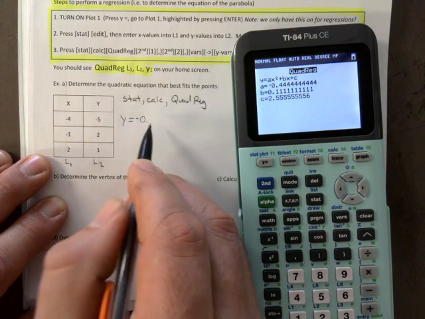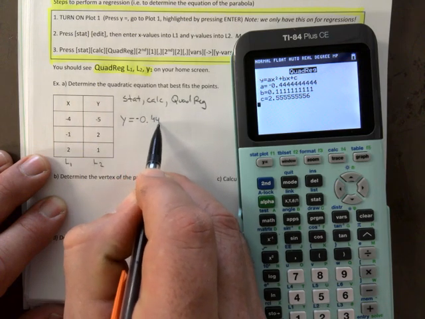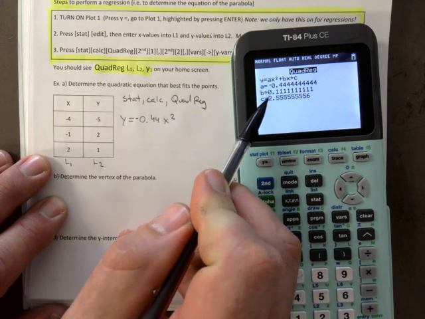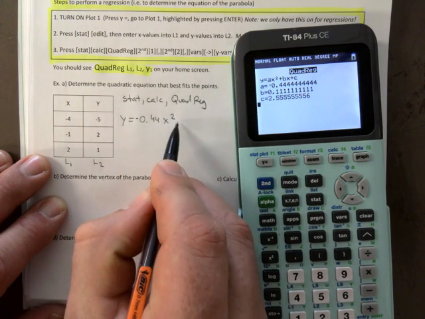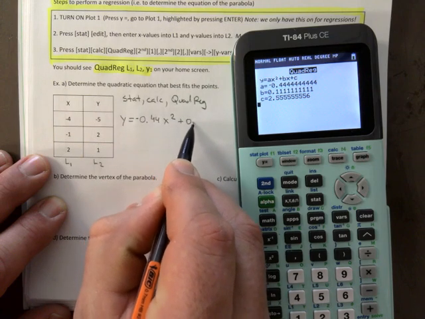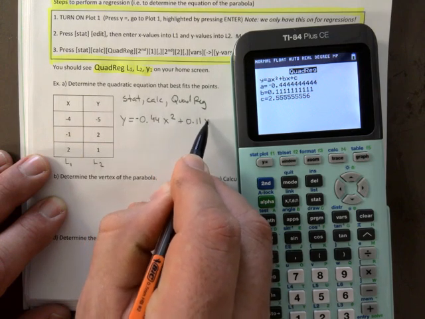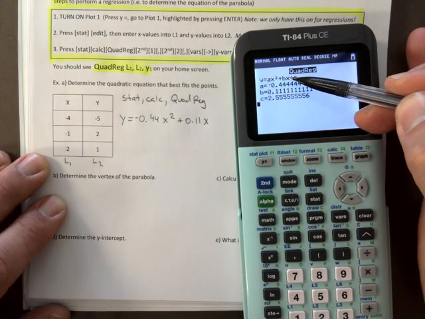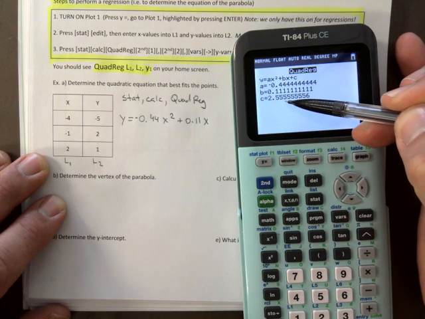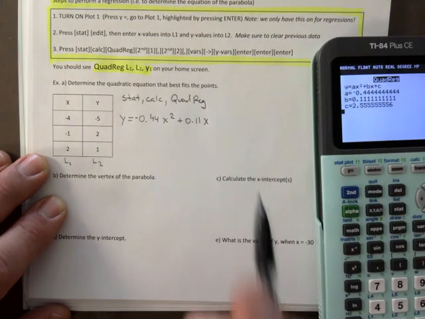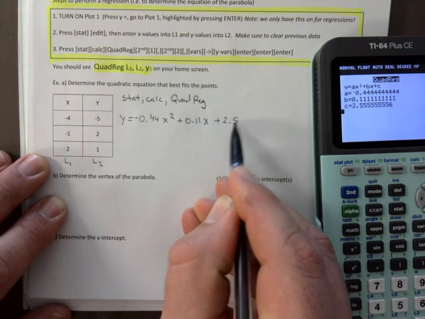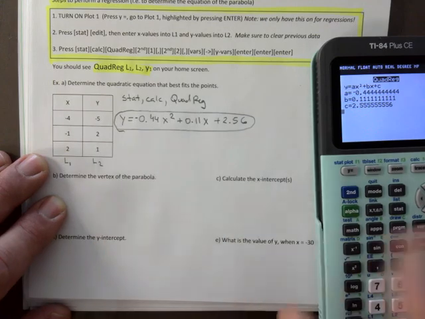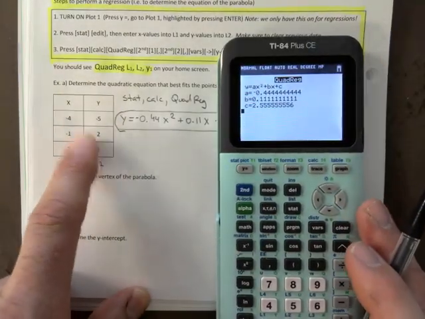So it's negative 0.44 x squared, because that's the value for A, right? B is 0.11 positive. So we go 0.11 x, because the value of b is in front of the x term, right? And c is 2.56 if we round it. So this is my equation that is going to model this parabola.